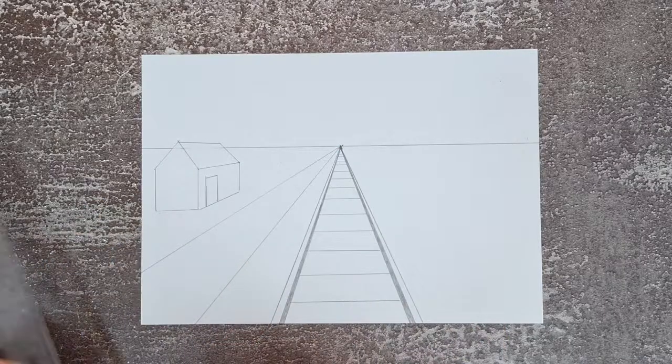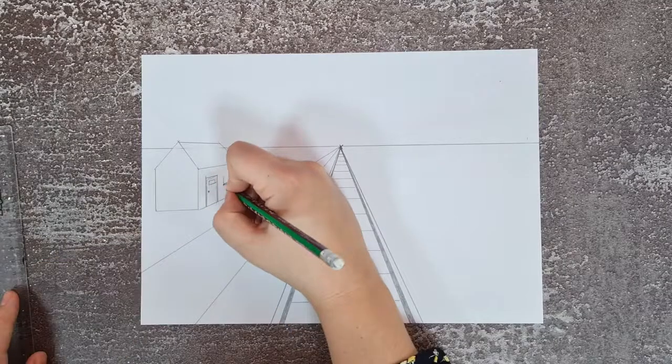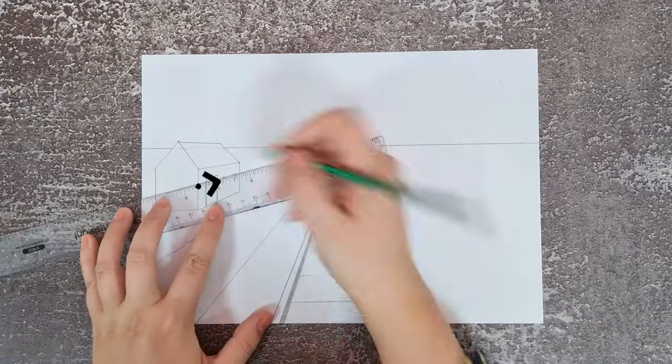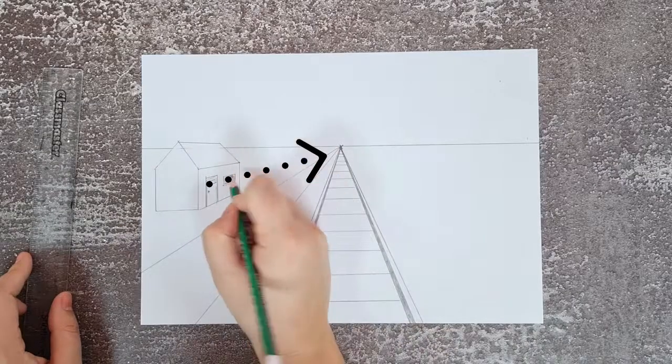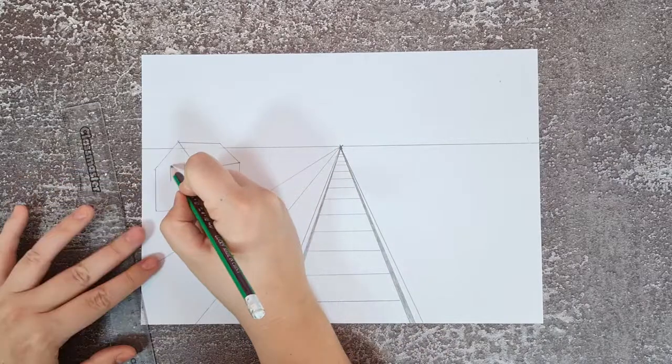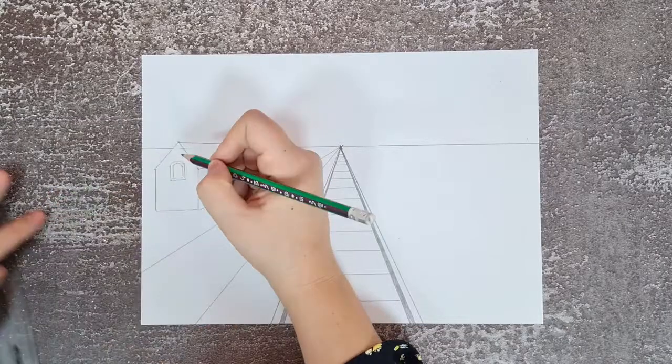Make sure as well when you draw the door and the window that the top and the bottom of the door and the window base are leading right back to that vanishing point. If you are uncertain, stop and rewind the video as many times as you like to see what action I'm doing in the video to help you.